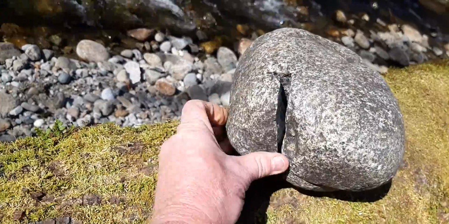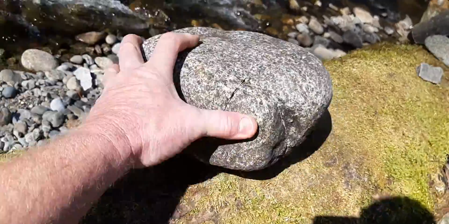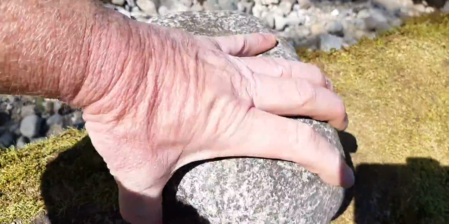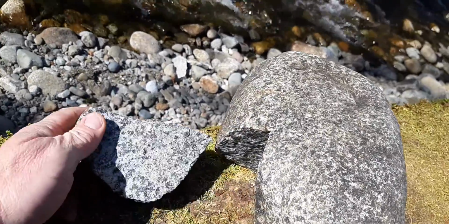See how well it's all locked together. It's just a sheer, there's no cutting on the inside or anything. Like the two pieces are just made this way.